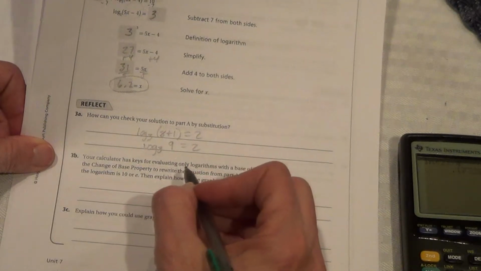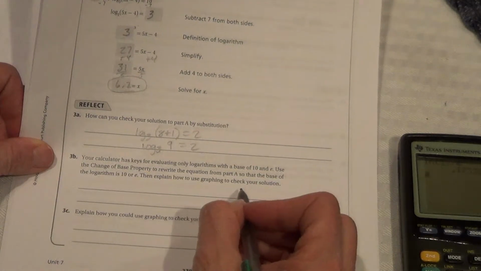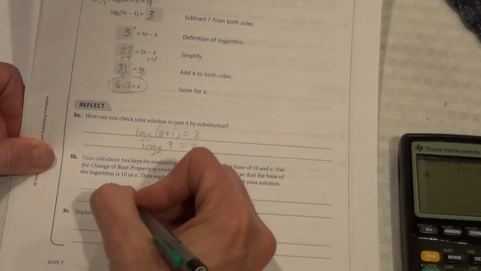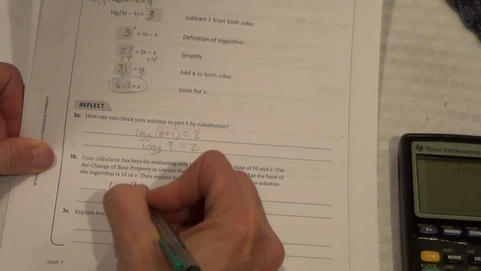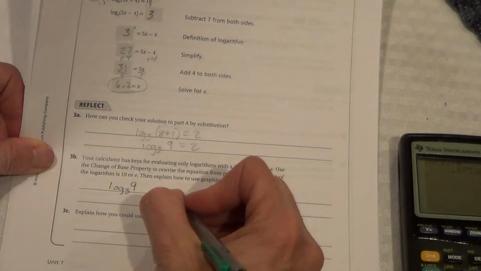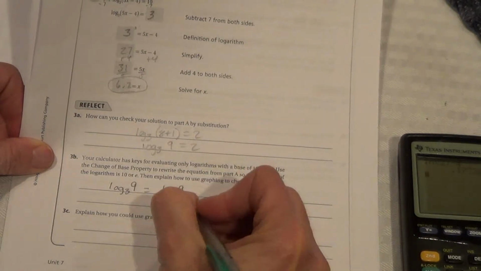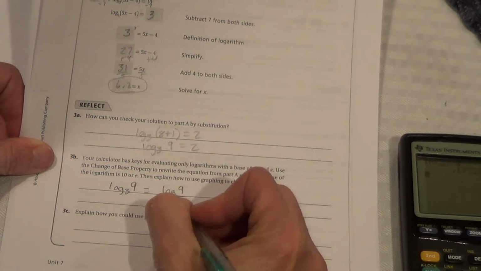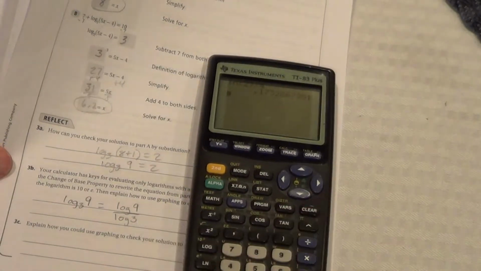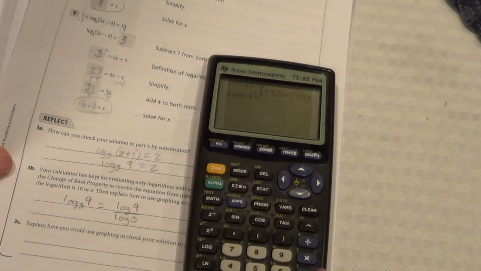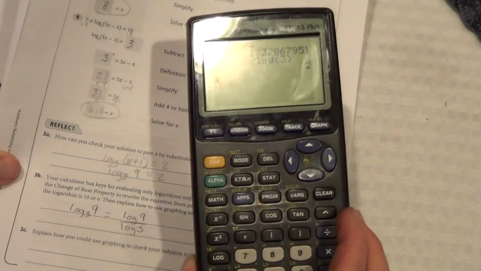So we can do this fairly easy. From part A, that would be log base 3 of 9. So again, from change of base, that means it's log 9 divided by log 3. And then we plug it into the calculator, and we see log 9 divided by log 3 equals 2.